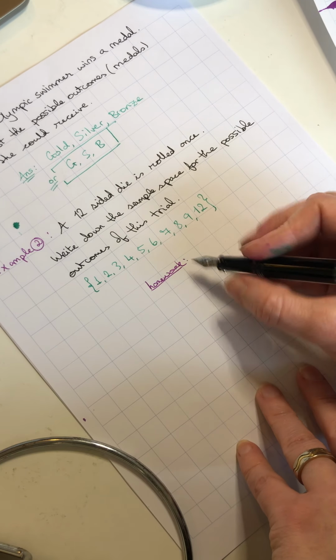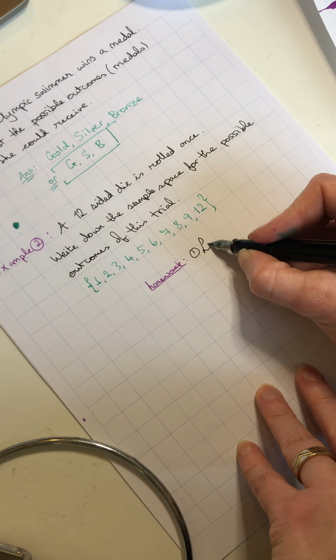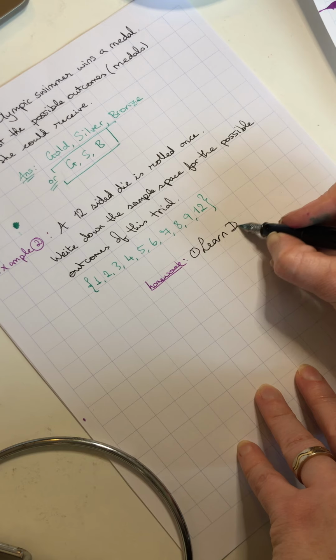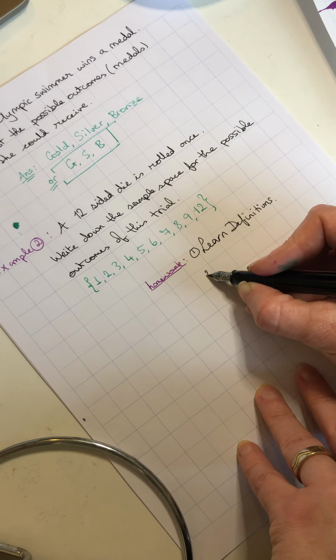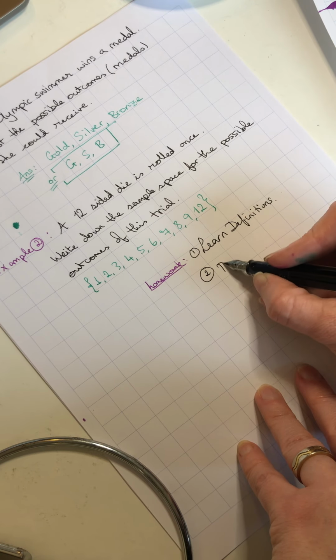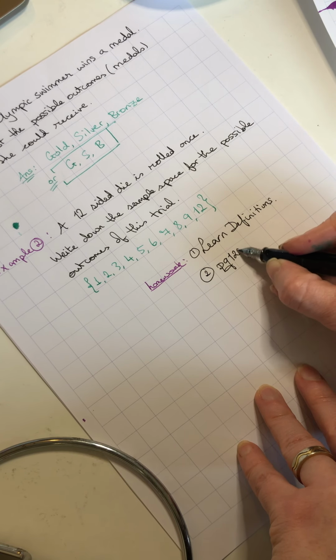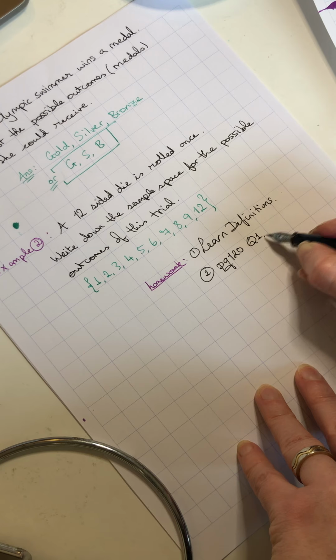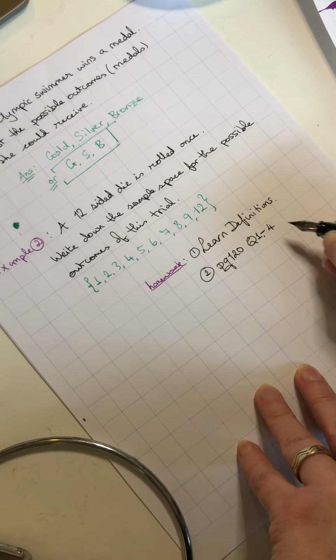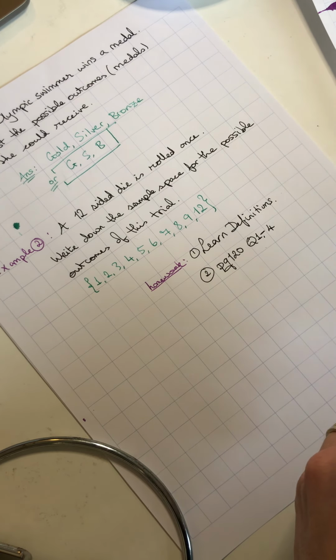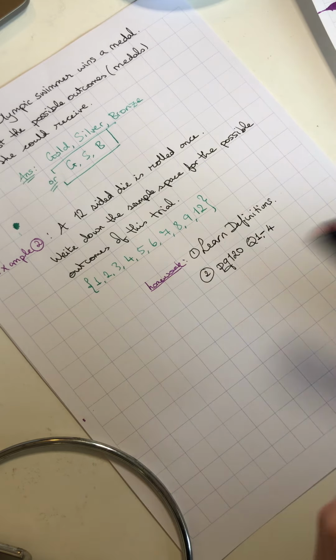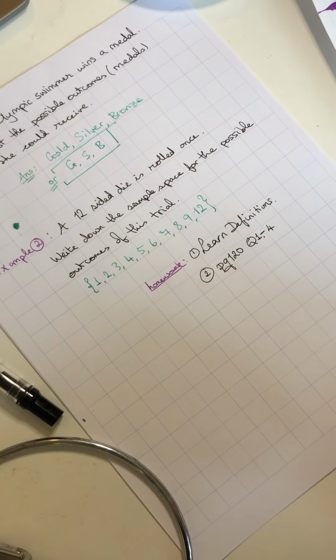So I want you to learn your definitions. And I also want you to look on page 120 of the book, and you're going to be listing outcomes in questions 1 to 4. As usual, I'll upload a screenshot of that into Google Classroom. I'm sure you have your books at home, but if it makes it easier for you, you can just use the screenshots in Google Classroom.